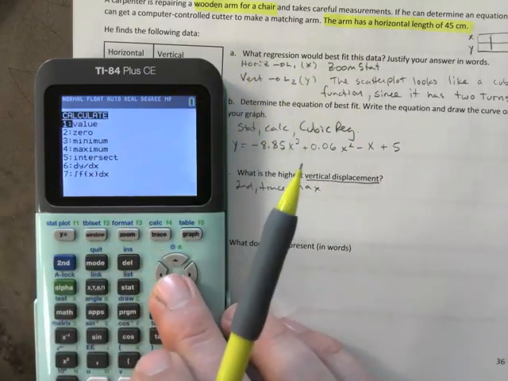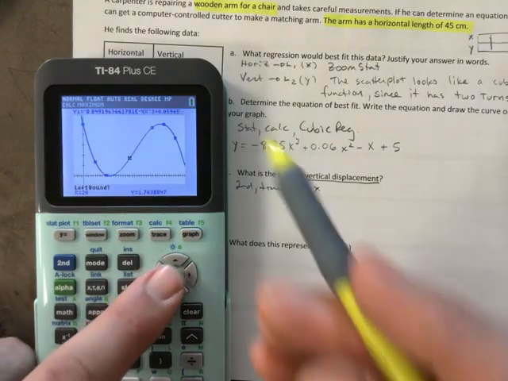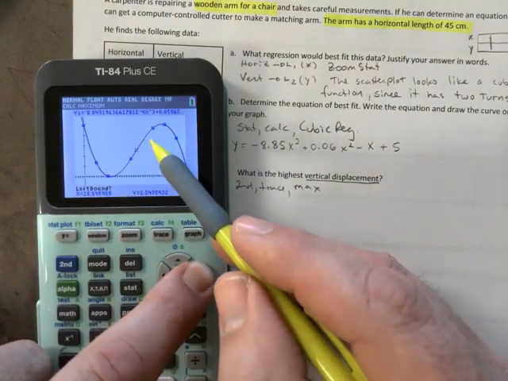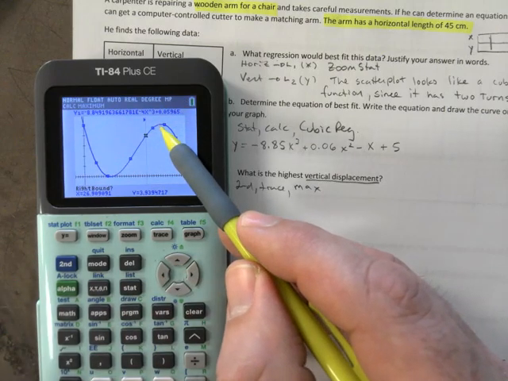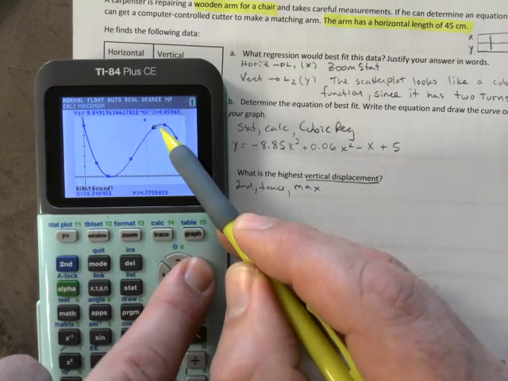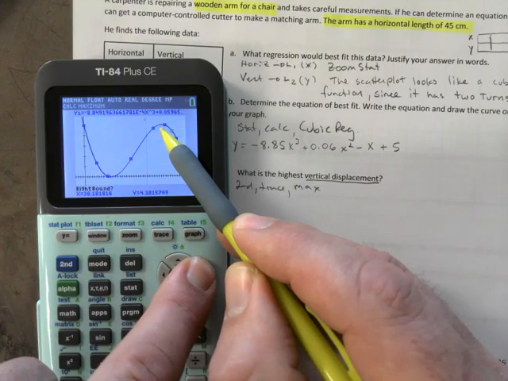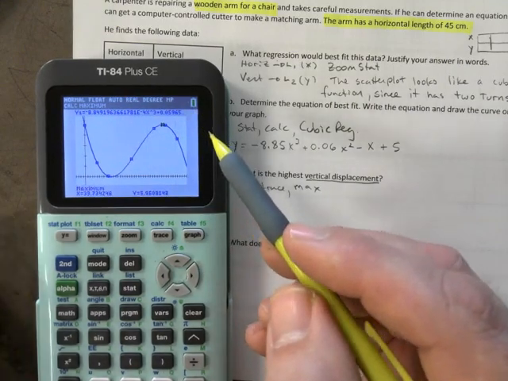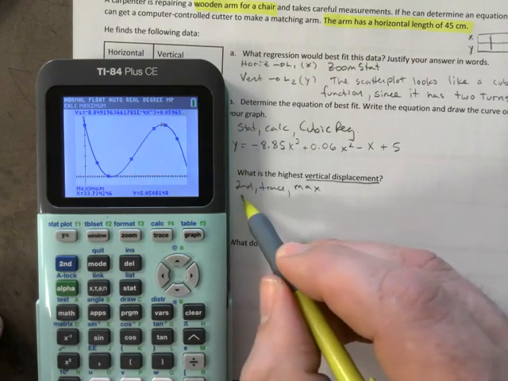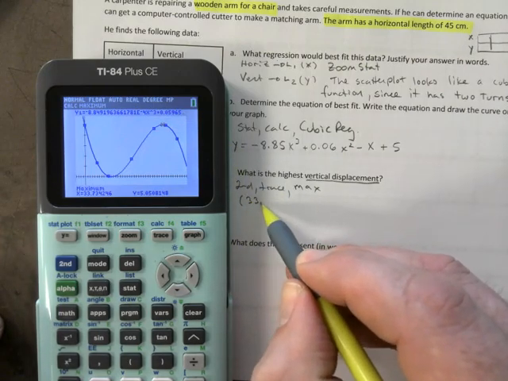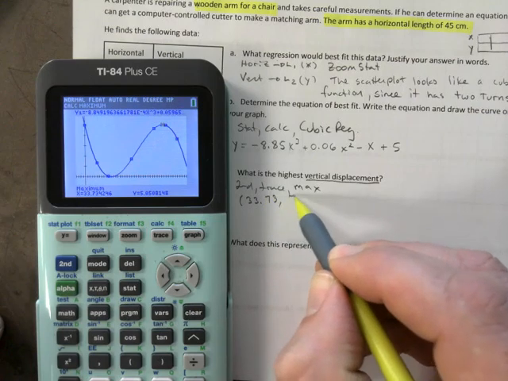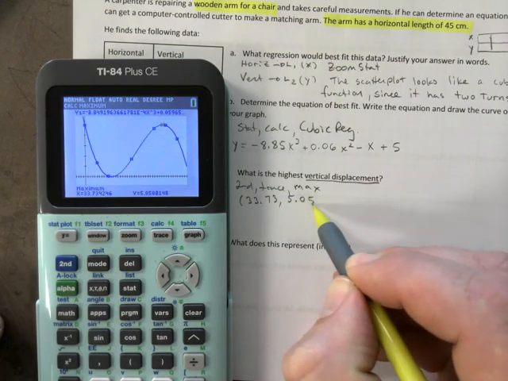Second trace, max, and you go to the left of it, hit enter, go to the right of it, hit enter, enter one more time, and I'll write down the coordinate. 5.05.